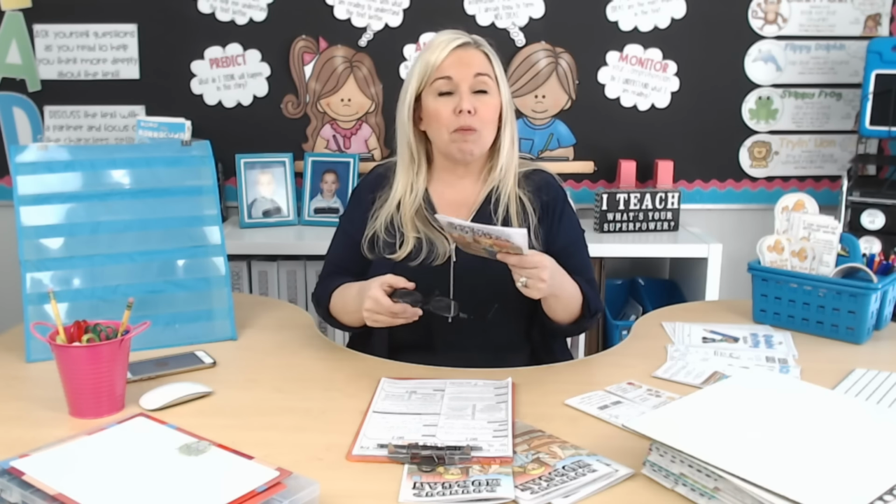We want our fluent readers to now build their vocabulary and build their comprehension skills. And that's what's going to do it. We don't need to focus on simple word study and making words and vowel teams and vowel sounds and all those things. Now we're dealing with multisyllabic, complex vocabulary words.